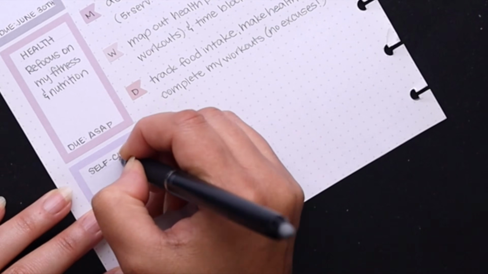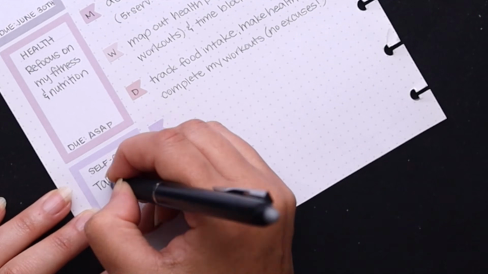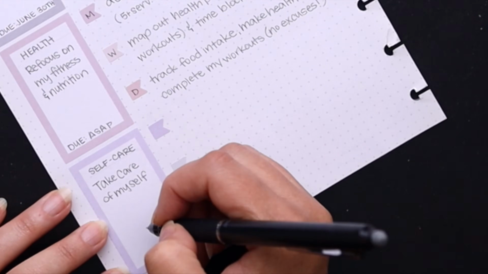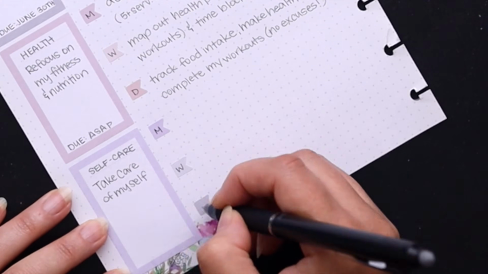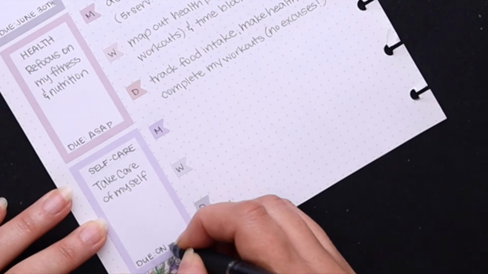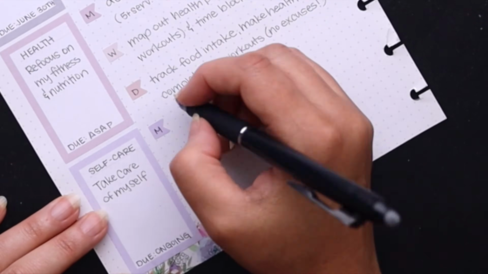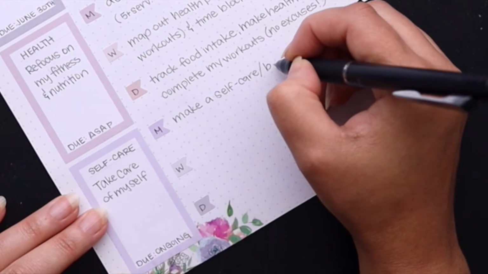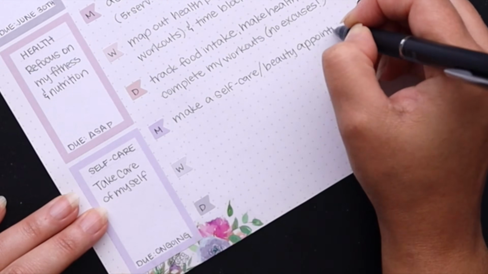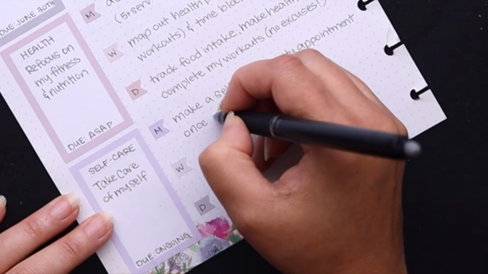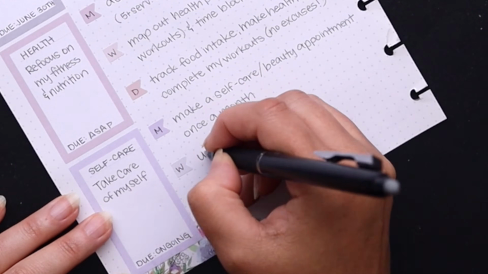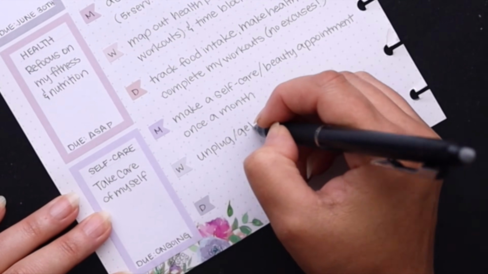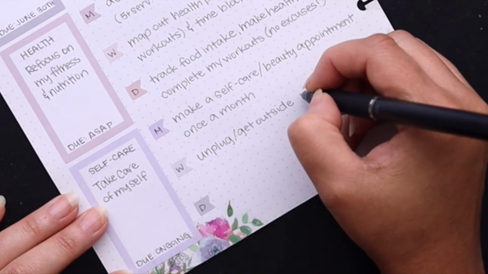And finally, we have my self-care goal, which is just to simply take care of myself. I set myself up pretty well in Q1 to establish a daily regimen of hygiene and beauty. So I just want to keep that going and maintain it. Also thinking about other things like mental health and wellness. So for my monthly goal, I want to make a self-care beauty appointment once a month. Something I did at the very beginning but kind of got off track on, so I want to pick that back up.